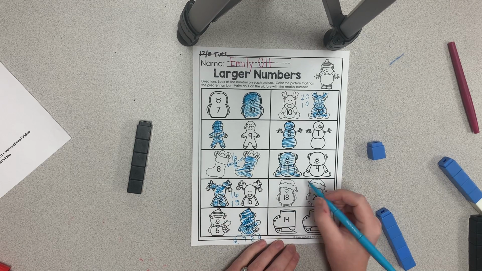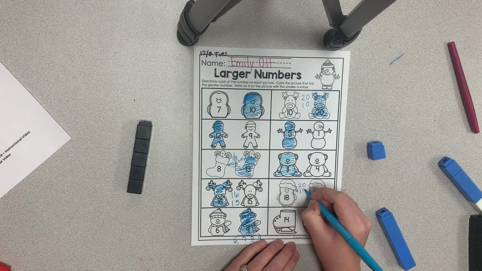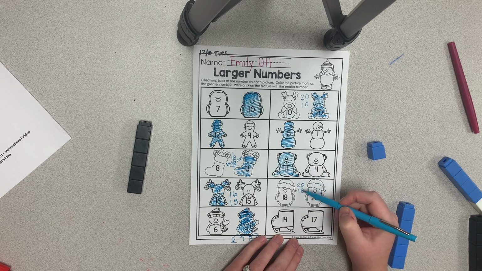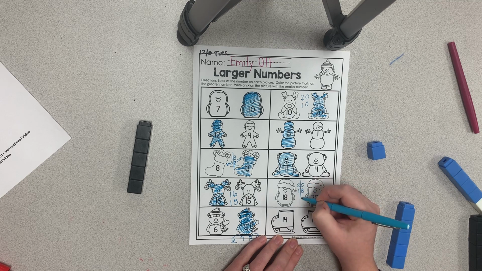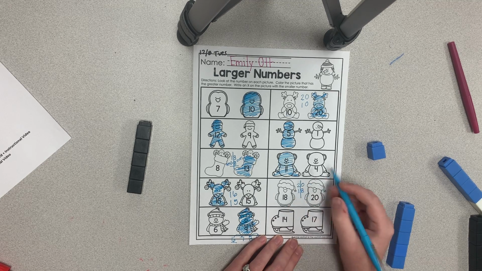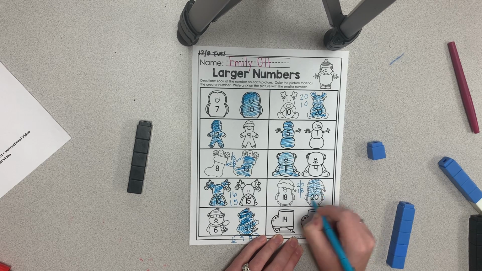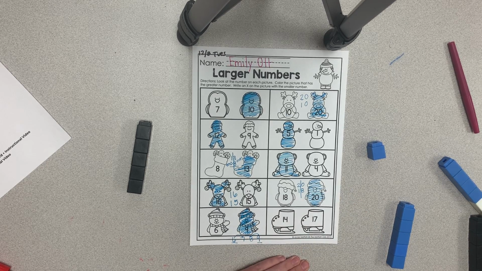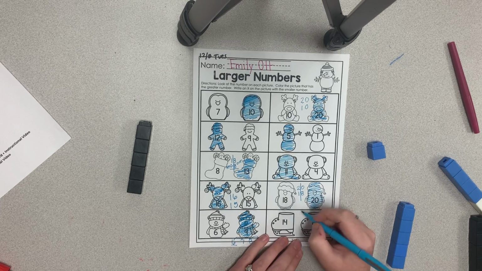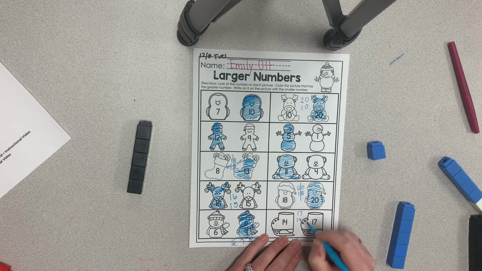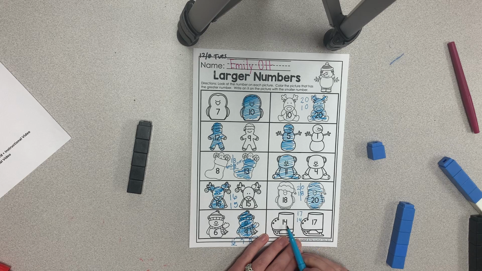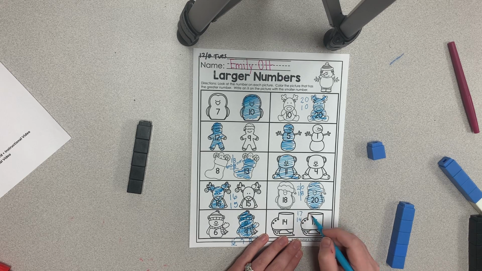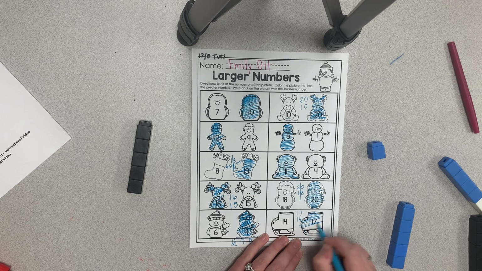Okay, 18 and 20. I'm going to write these out so we can compare them. Well, if I look at my ones place, it looks like I've got more ones, but then when I look at my 10s, I've got two 10s and I've got one 10 here. So I know that 20 is more. In our last one, we've got 14 and 17. They have the same amount of 10s. Their ones are different. And I know 7 is more than 4. So 17 is more than 14.